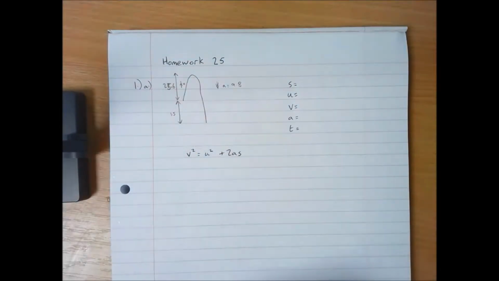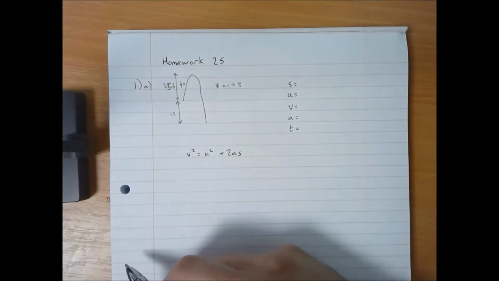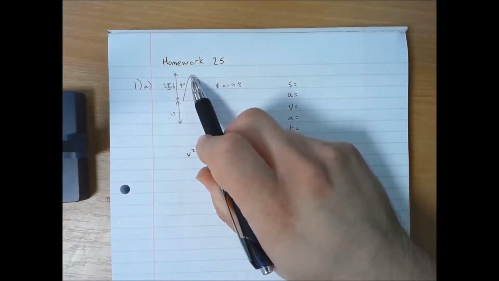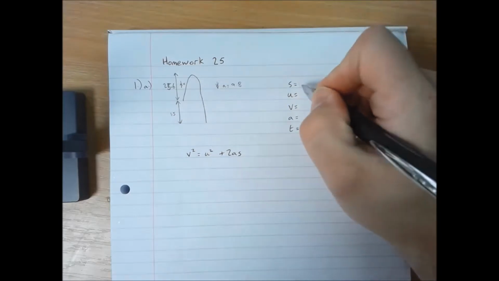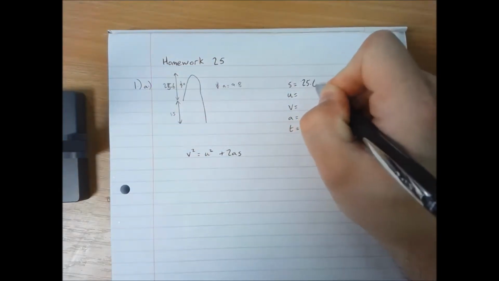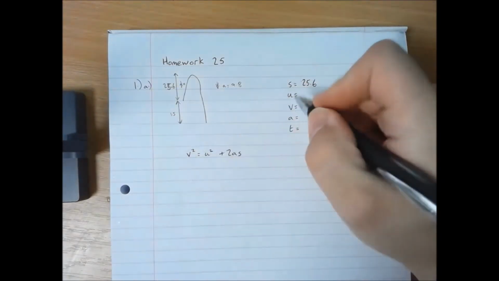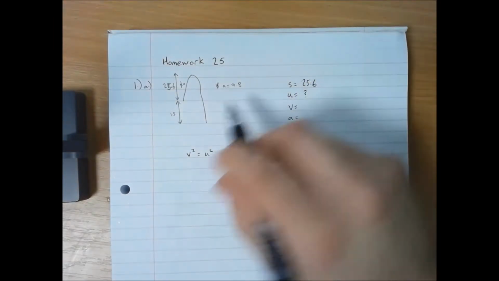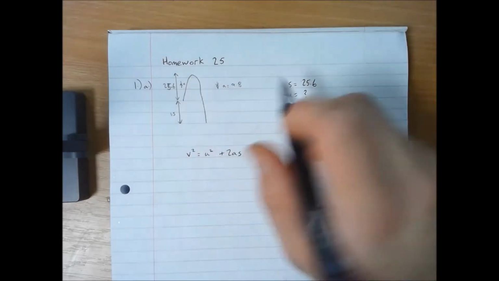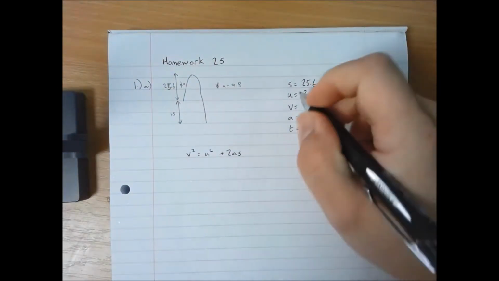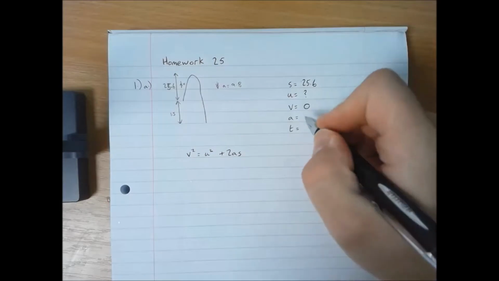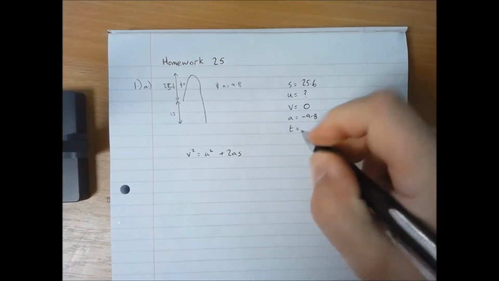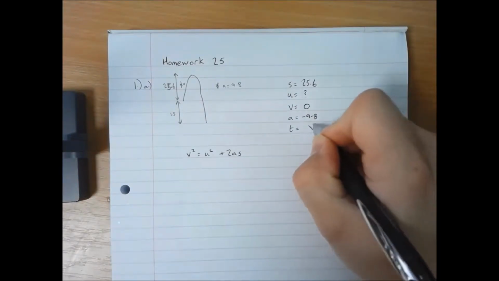We need to use SUVAT, and we need to take the key bits of information. And in part A, I'm only going to be looking at the journey from point A to its maximum point. This then covers a distance of 25.6 meters. I'm choosing up to be my positive direction, so I know it goes at speed u, and that is what I'm trying to find. When it reaches its maximum point, its velocity is 0, which is v. Acceleration under gravity is 9.8, but this is going downward, so I need to use a negative. And time has no place in my question, so I mark that with an x.